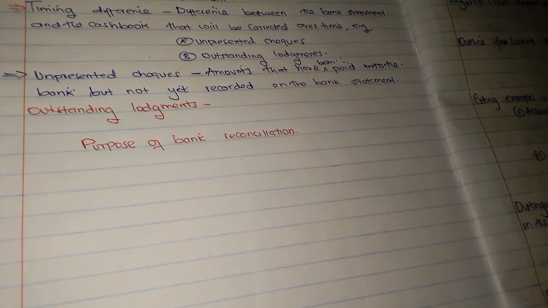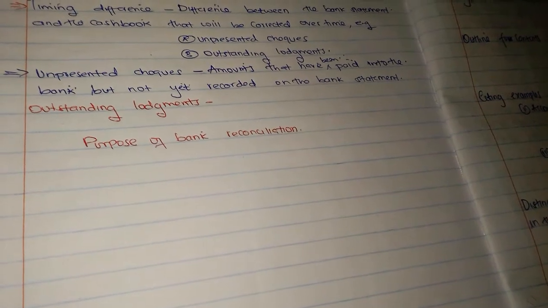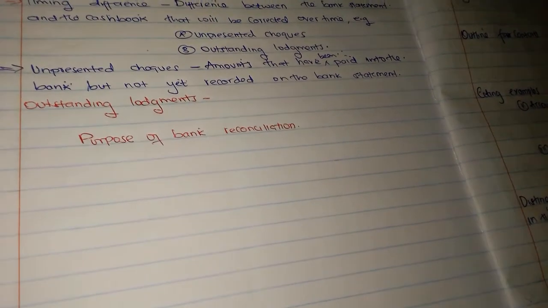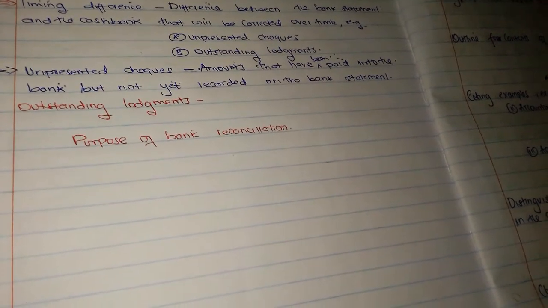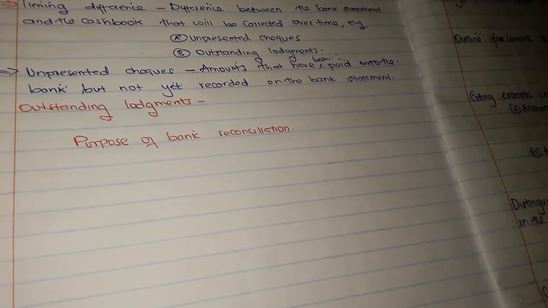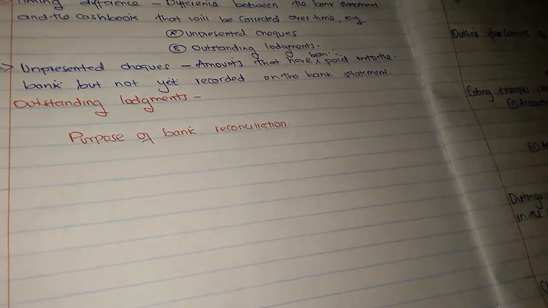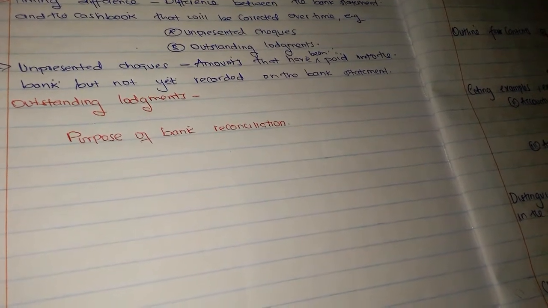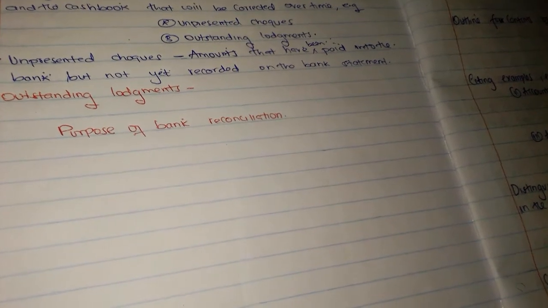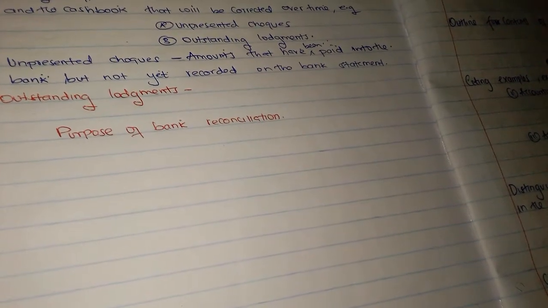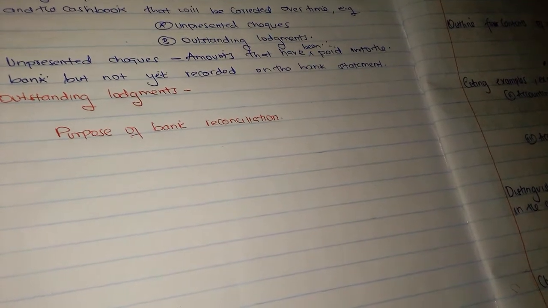It shows money lodged into the account, described in the bank statement as credits, and money paid out, described as debits. The business records bank transactions in the cash book, in the bank column.